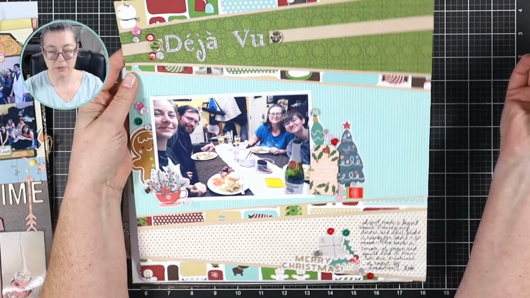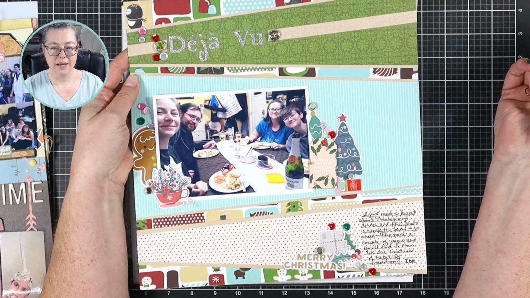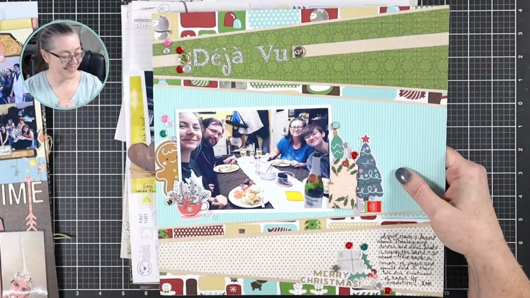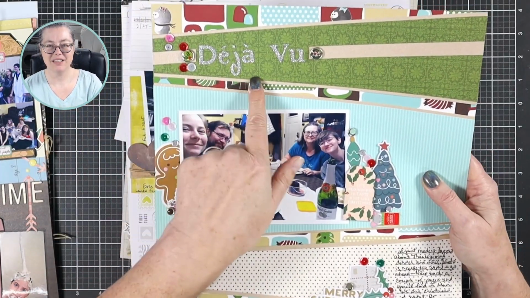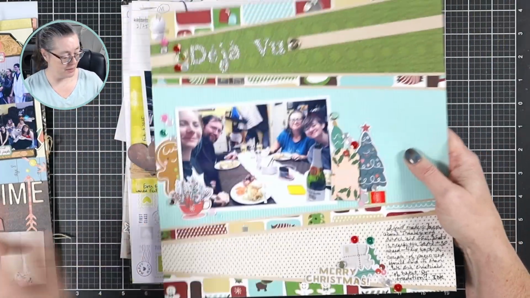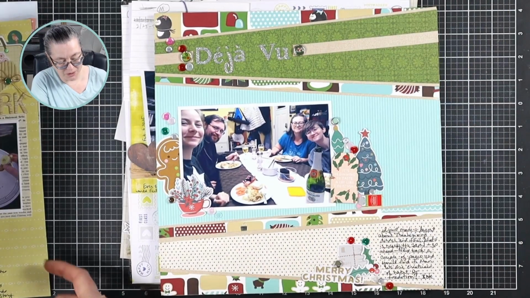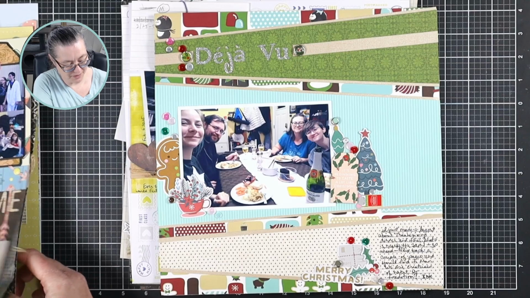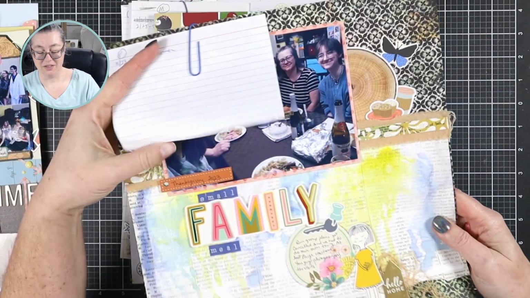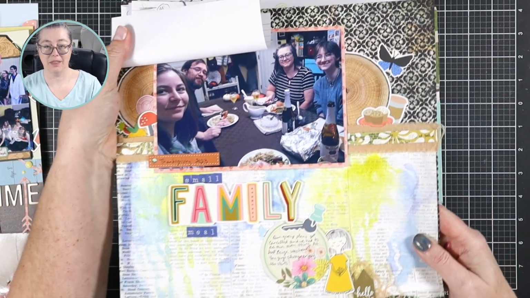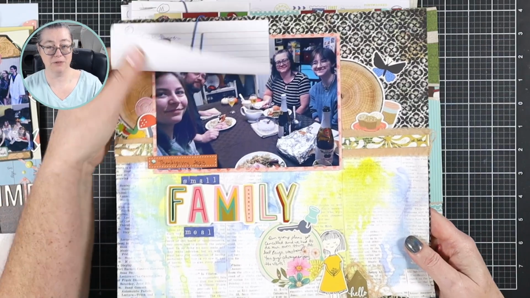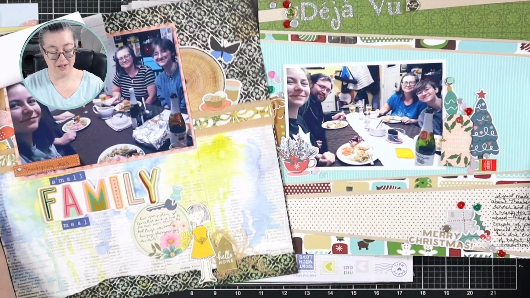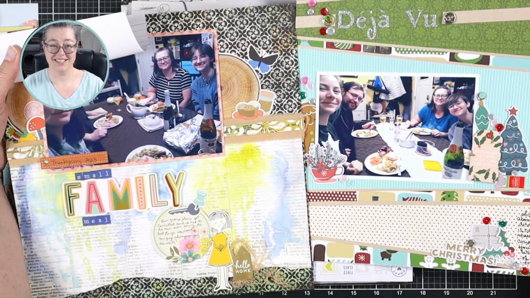So I was able to take that class inspiration, and my title Deja Vu is about this picture. If you remember, because I had just scrapbooked this picture a few days previously, these two pictures are almost identical.